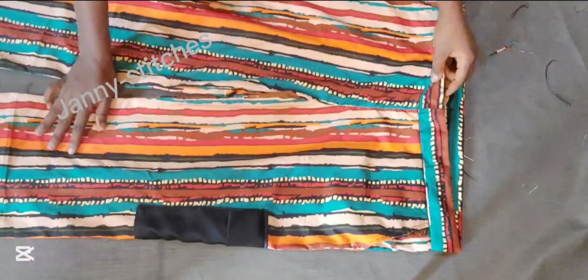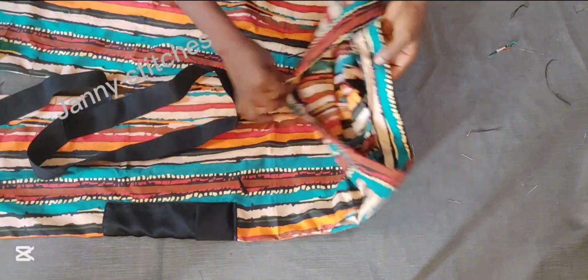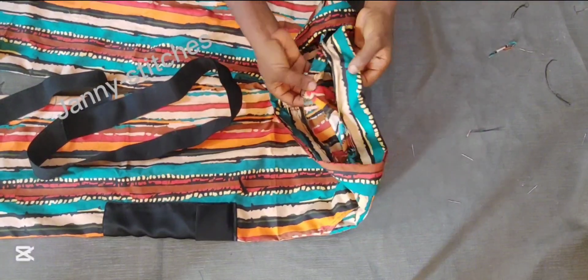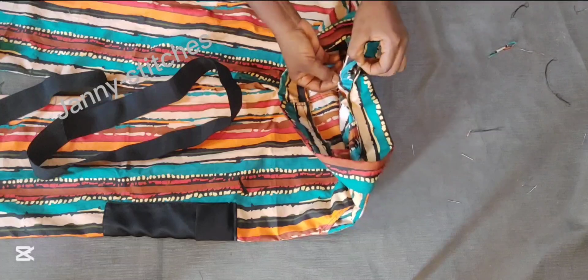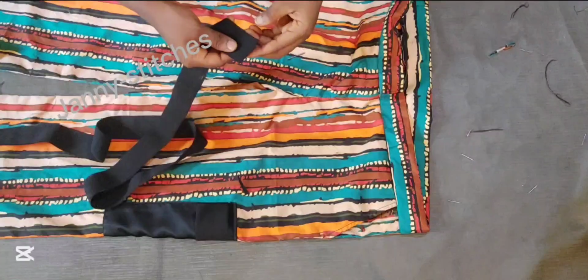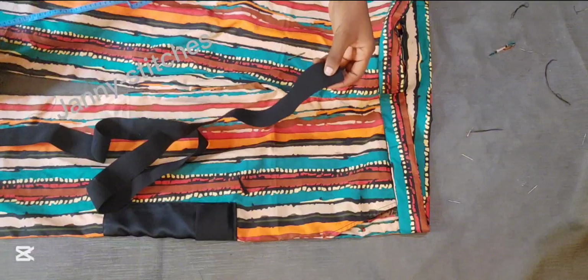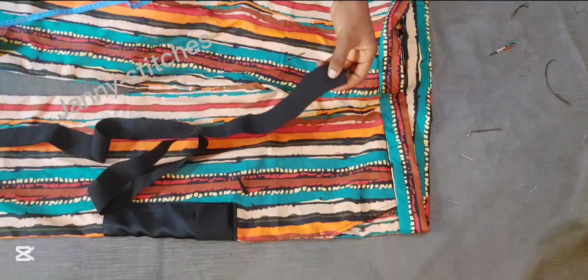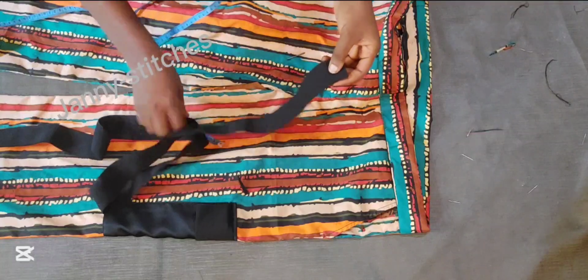So I'm through attaching the band on it. So I left this place. I did not sew it completely because I'll pass elastic through here. So for the elastic, you now measure your actual waist measurement. My actual waist measurement is 34 inches.